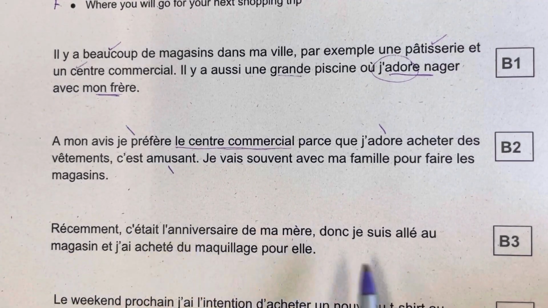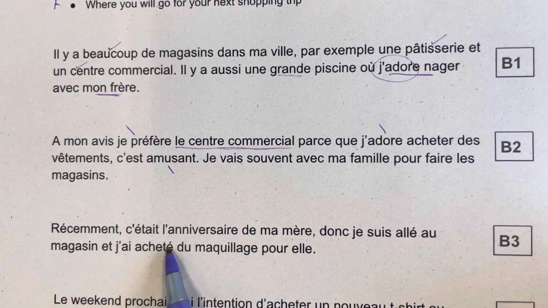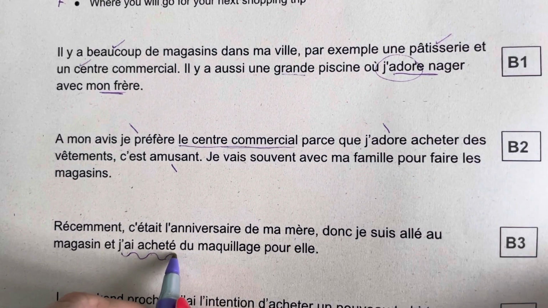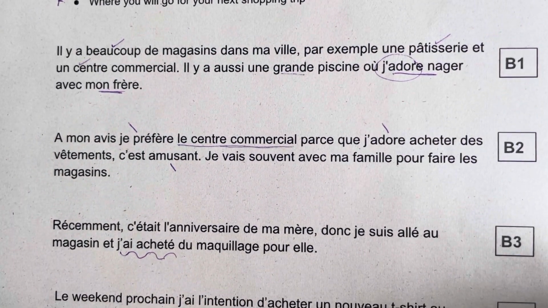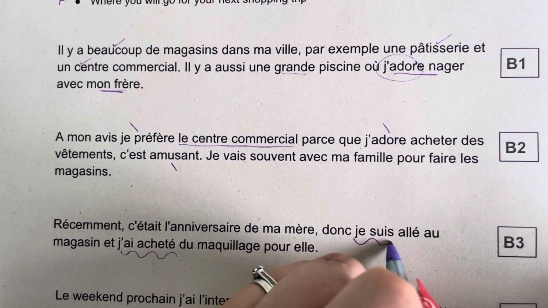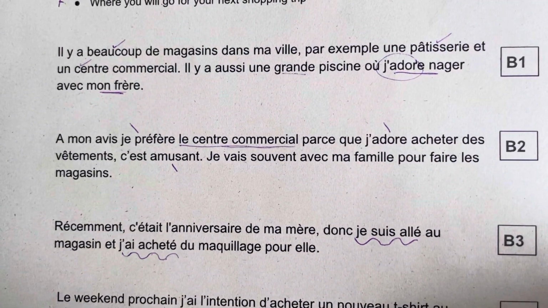Recently, it was my mum's birthday, so I went to the shop and I bought some makeup for her. Have I accurately referred to the past tense? Absolutely, I have. That was the absolutely most important thing to get right in this bullet point. J'ai acheté and je suis allé, both included in there. So I've made sure the examiner knows I can form the past tense.